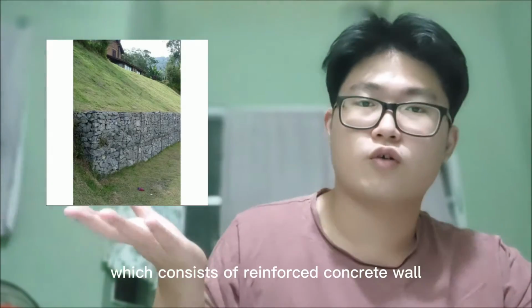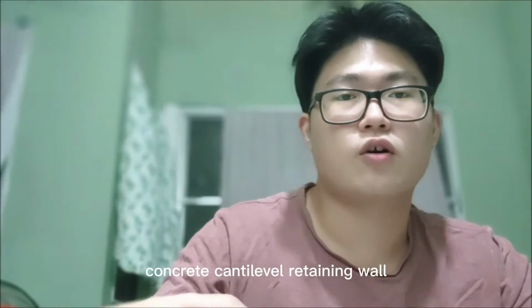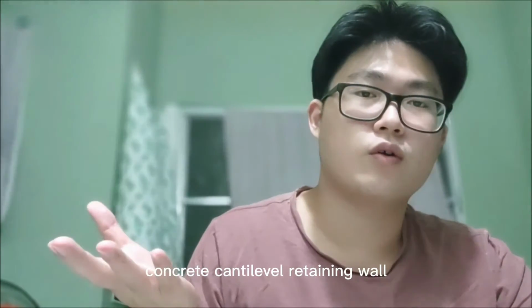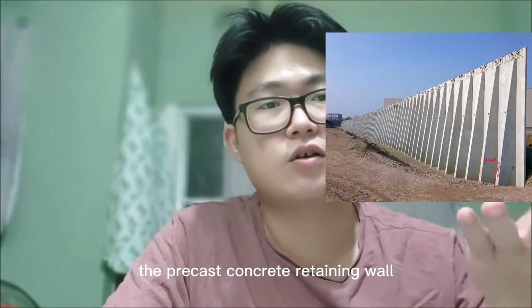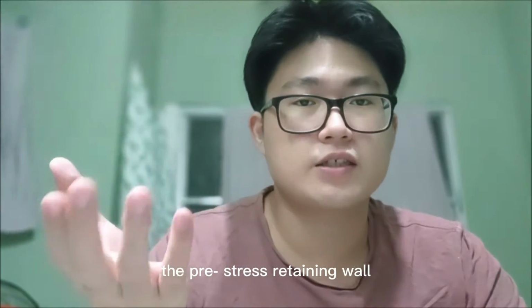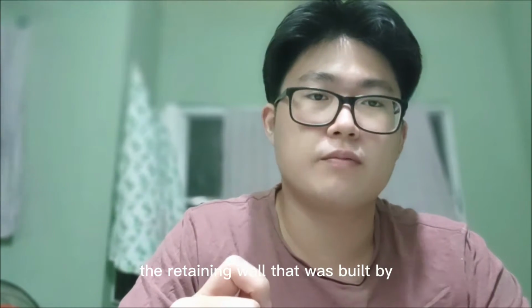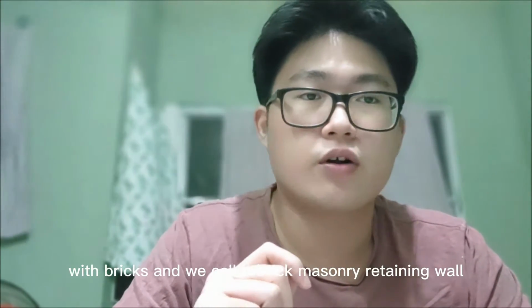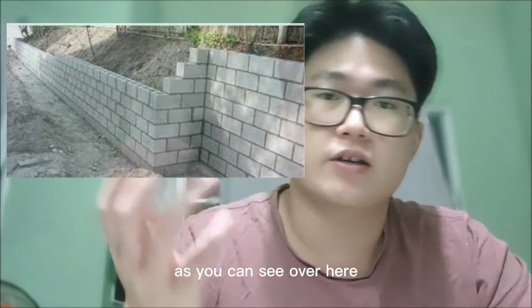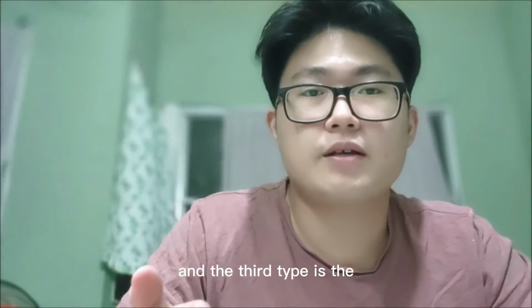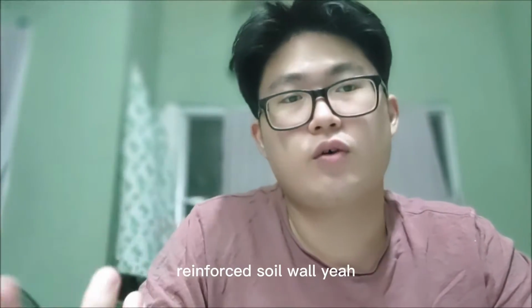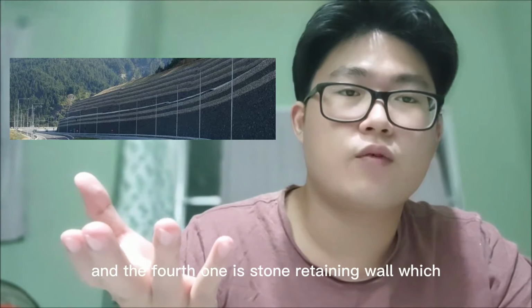There are many types of retaining wall. The first one is the gravity wall, which consists of reinforced concrete wall, such as the concrete cantilever retaining wall, the precast concrete retaining wall, and the pre-stressed retaining wall. The second type is the retaining wall built with bricks, which we call the brick masonry retaining wall, as you can see over here. The third type is the reinforced soil wall. And the fourth one is the stone retaining wall, which we build using stone.